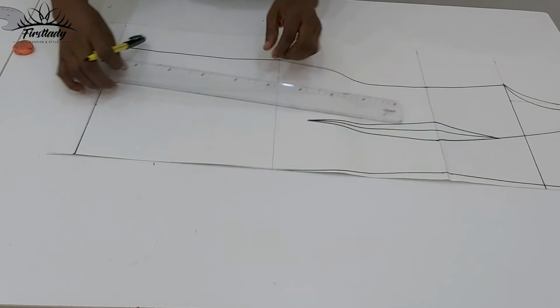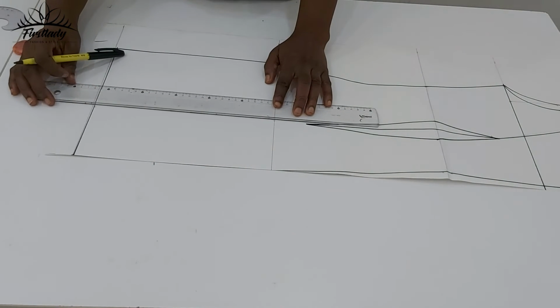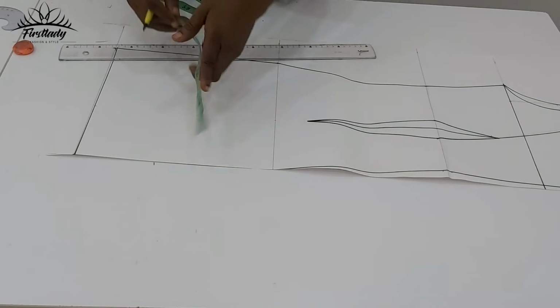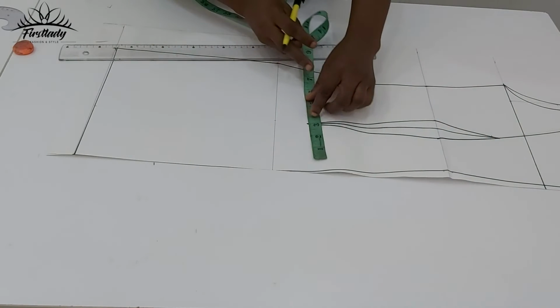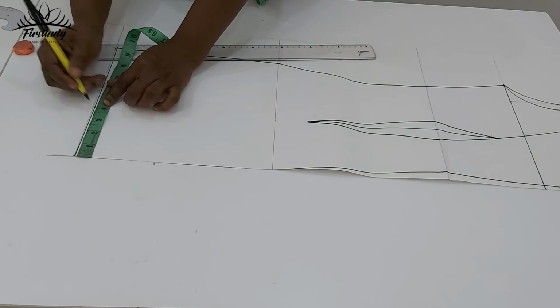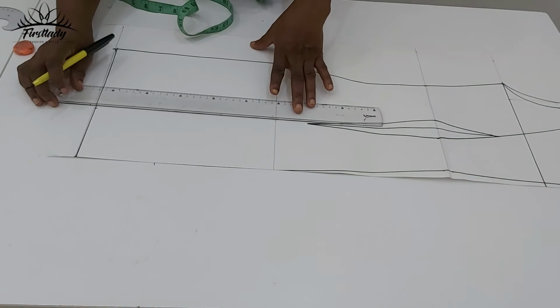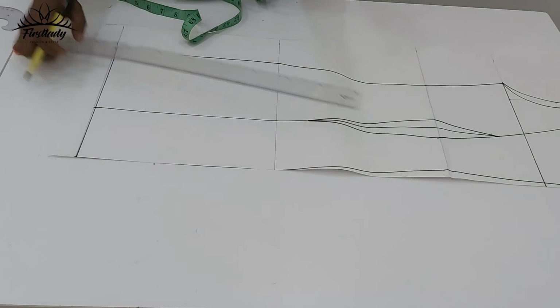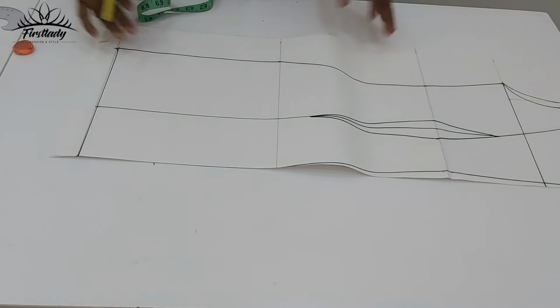I'm just going to roll it down all the way to the bottom. So for me to have a straight line, I'm going to mark the same length I marked here. Here I have 4, so I'm going to come down here and mark the same 4 so that I can have a straight line all the way. If you don't want yours to be straight, it's fine. You can do anything you want.